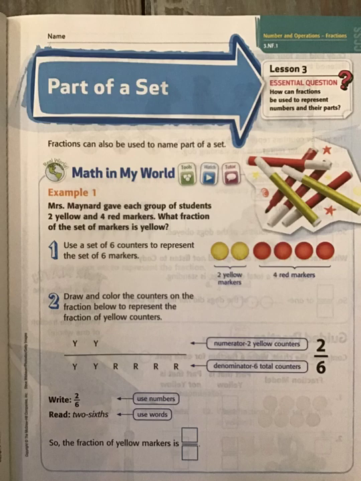Okay, so when we talk about the set of markers, here's all of the markers. There's 4 red ones and 2 yellow ones. But all together, we have 6, right? 6 of these guys. So we use a set of 6 counters to represent the set of 6 markers.